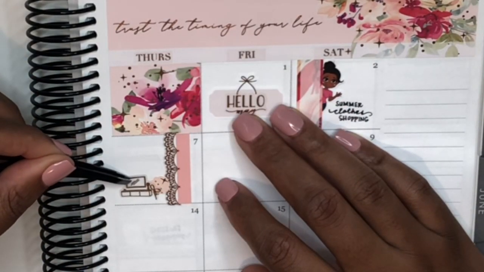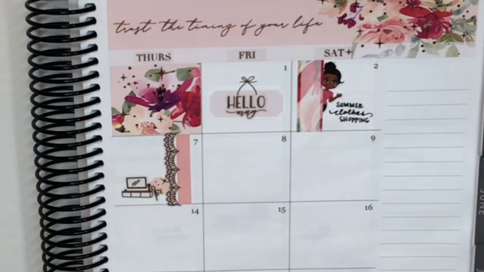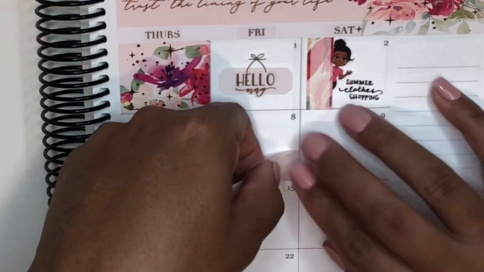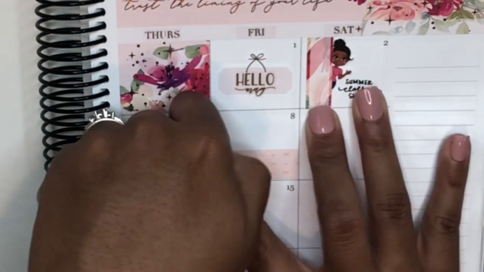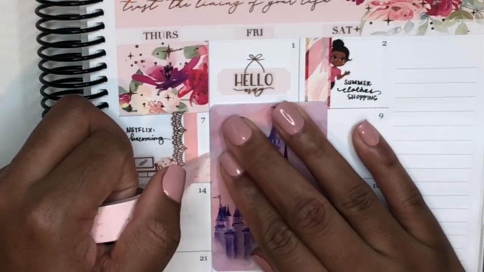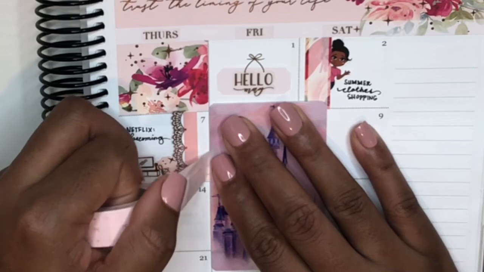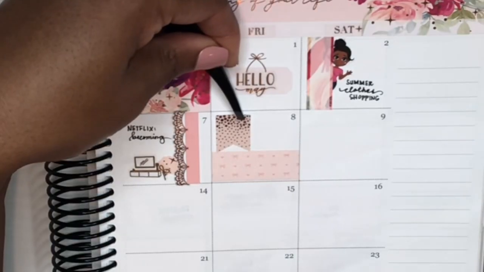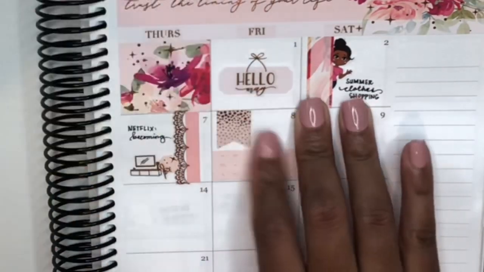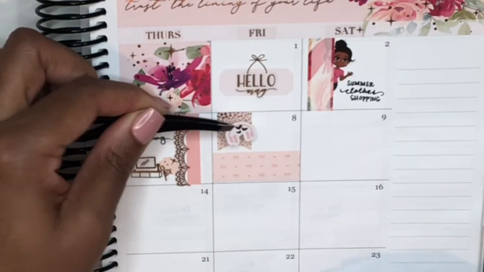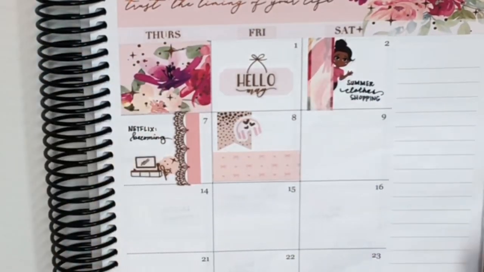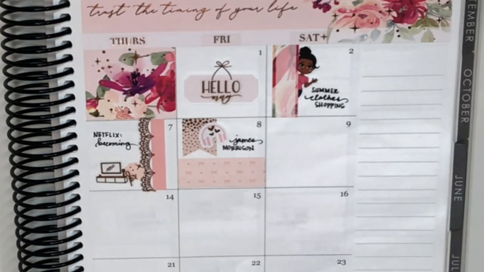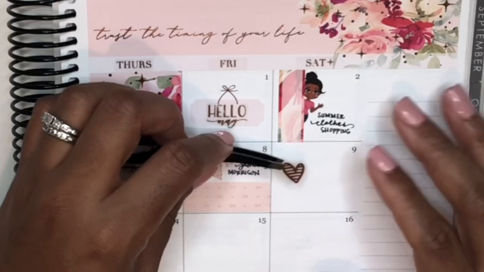I added a little scalloped layering circle from the kit, and then the TV icon is from Paper Muse Crafts. On the 8th, I'm putting down just some washi, and that washi is from Simply Gilded, and I used a page flag from CoverGirl Crafts, and then that headphones icon is from Tasseled Planner, and her shop is closed now, but I just wanted to mark some music I've been listening to.